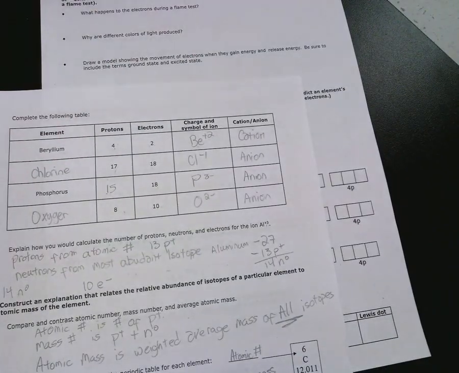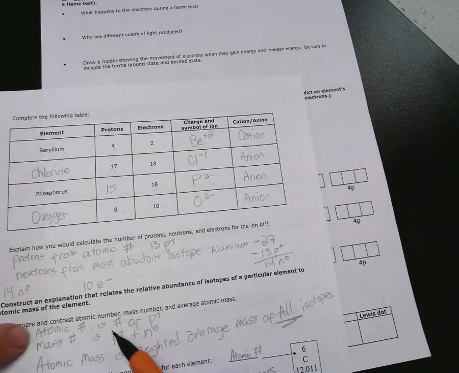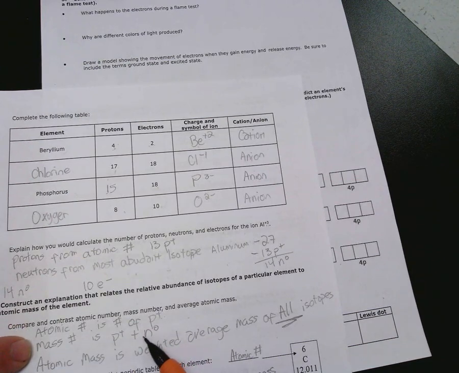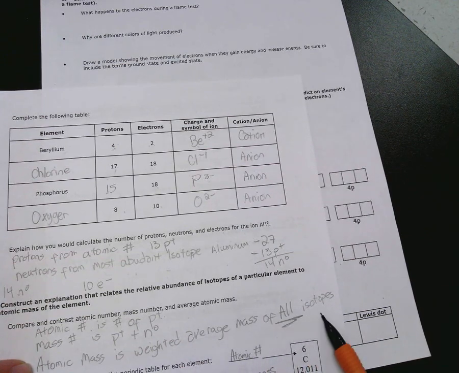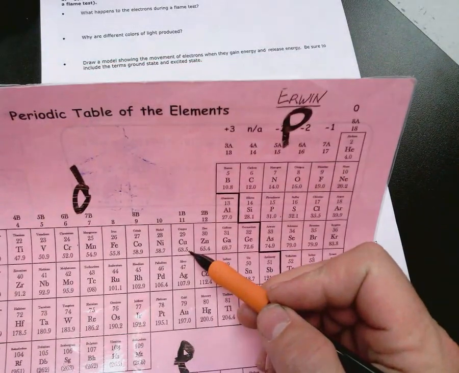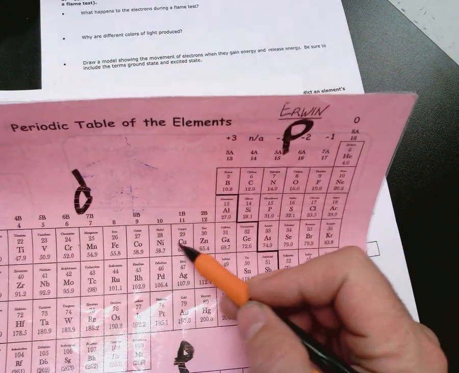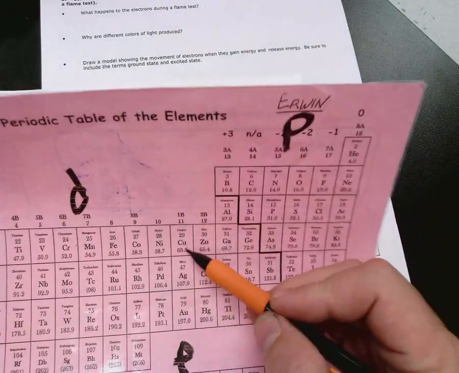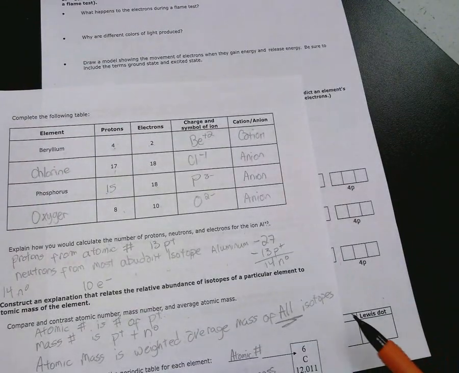Compare and contrast atomic number, mass number, and average atomic mass. So atomic number is the number of protons. Mass number is the protons plus neutrons. And atomic mass is the weighted average mass of all isotopes. It's that thing where you convert the percentage to a decimal and multiply it times the mass and add all your masses together. It's not one individual isotope. This is not one isotope of copper. This is an average of all the isotopes of copper. So it doesn't really tell me about all the isotopes of copper. Okay. Atomic mass is the weighted average mass of all isotopes.